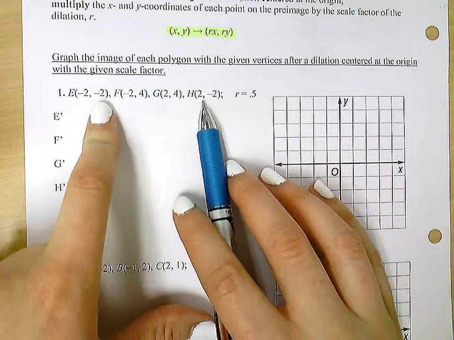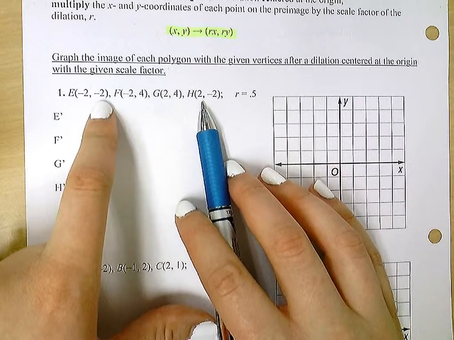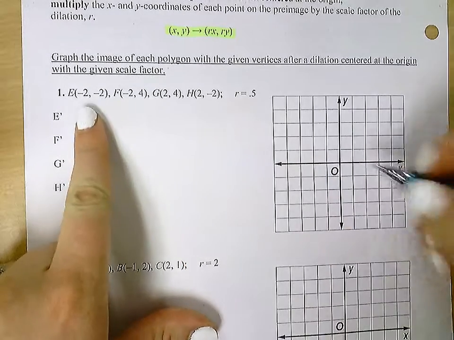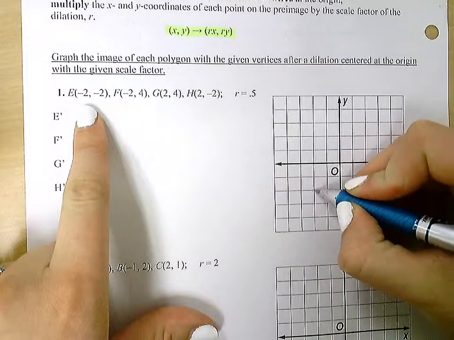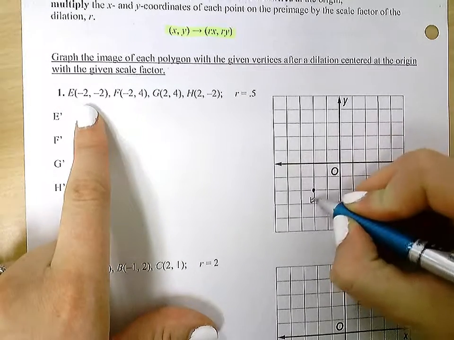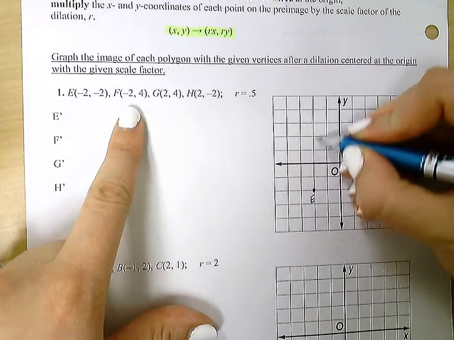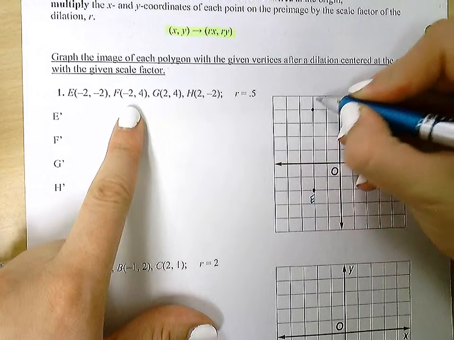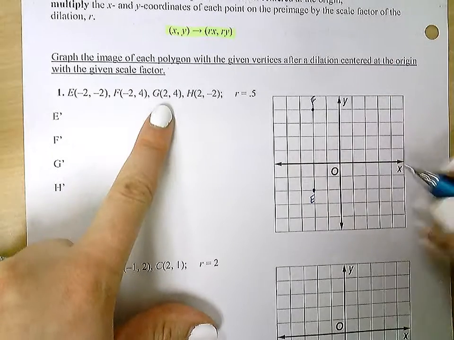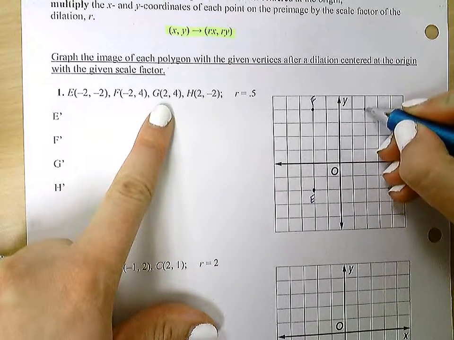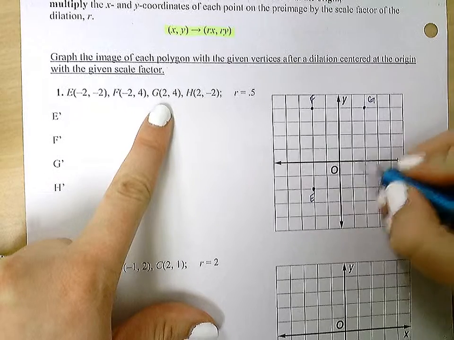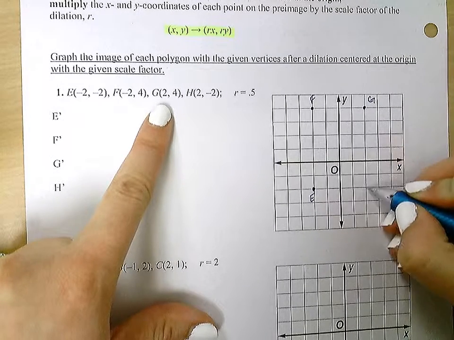So what I'm going to do first is plot each of these points on my graph. So point E is at -2, -2. Point F is at -2, 4. G is at 2, 4. And H is at 2, -2.